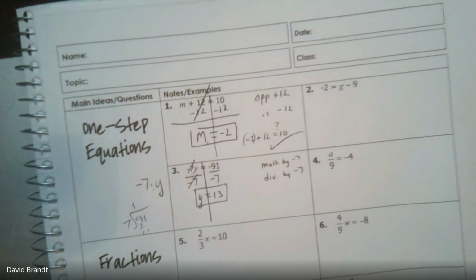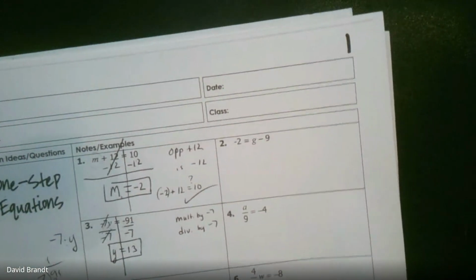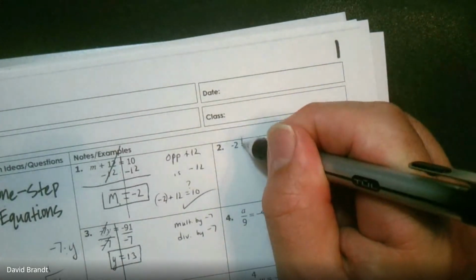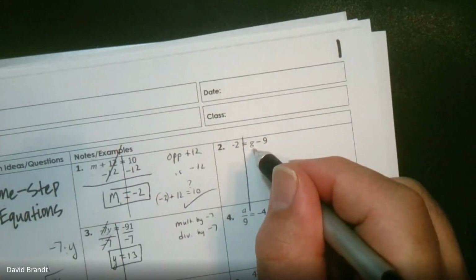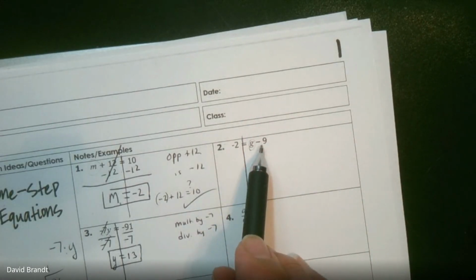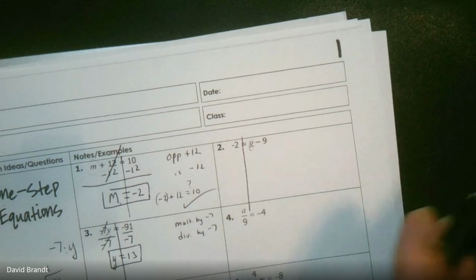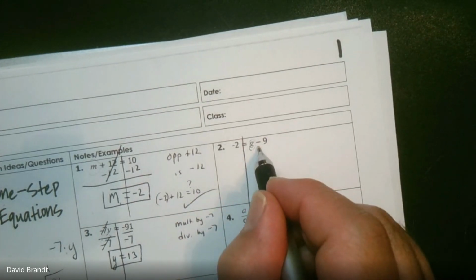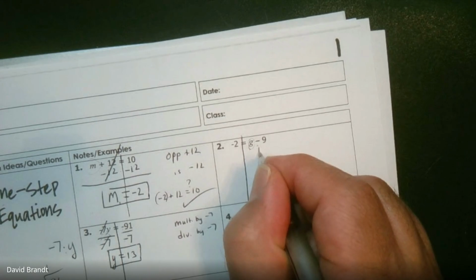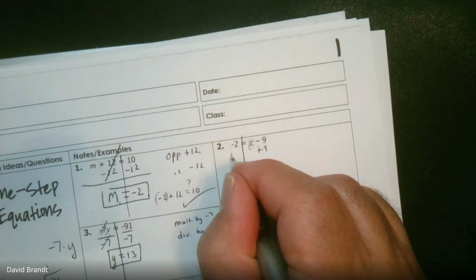Now, just maybe I should do a couple more of these. All right. Let's draw the line. Where's the variable? The variable is right here. I want the minus 9 to go away. How do you make the minus 9 go away? What's the opposite of minus 9? Plus 9. All right, plus 9.